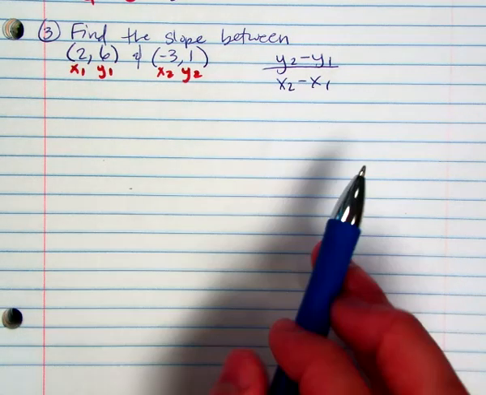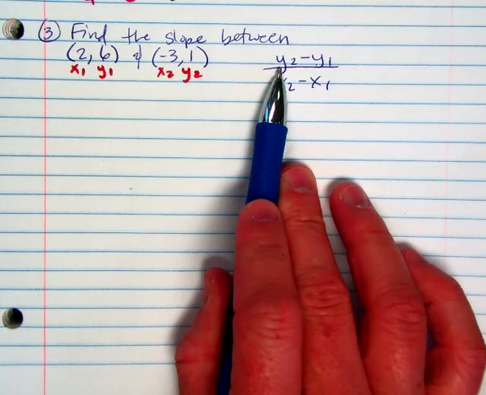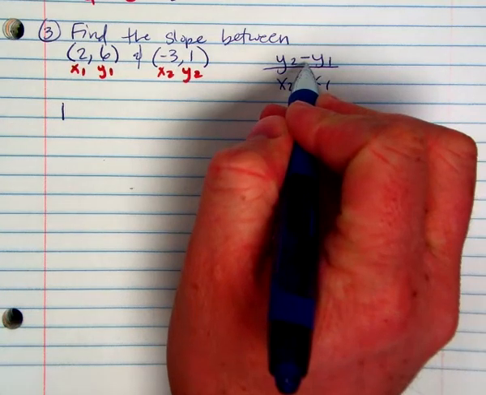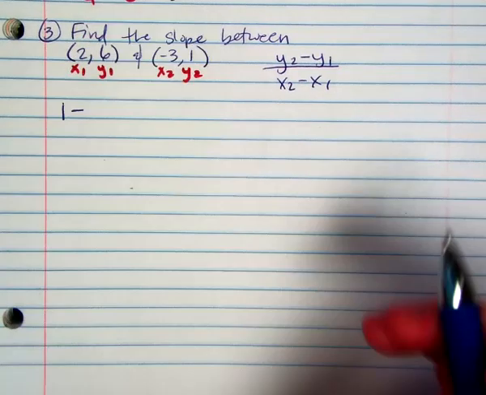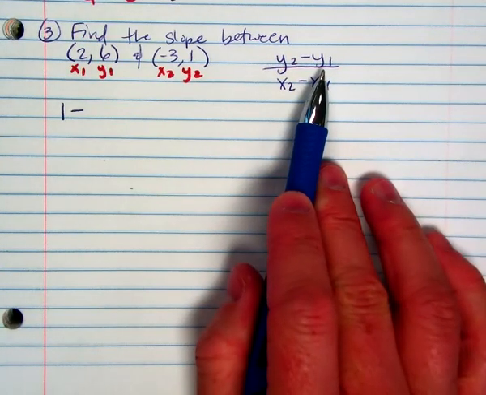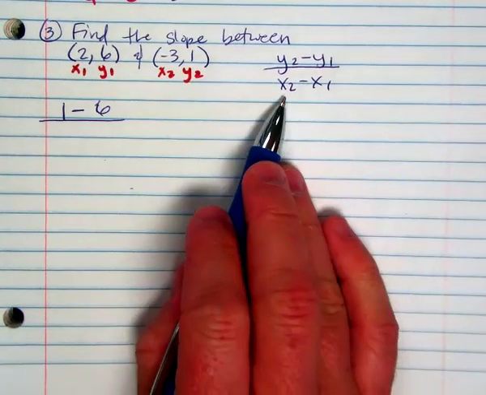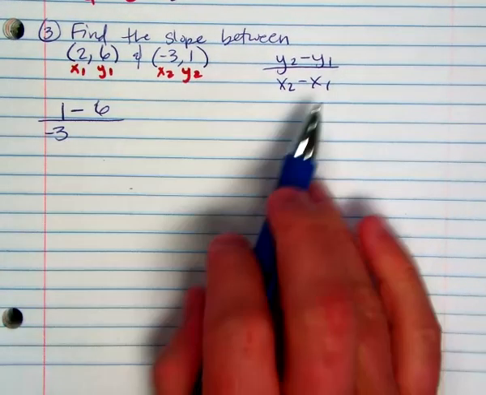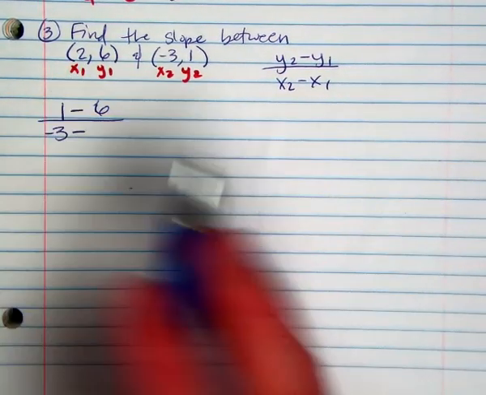So let's just go in order. The formula on top starts with y2. Which number is y2? 1. So I have 1, and then the formula says minus. Make sure you're following the formula itself. There is a minus sign, so I write a minus sign. What's y1? 6. On the bottom it says x2. That would be negative 3. It says minus. And then x1 would be a 2.